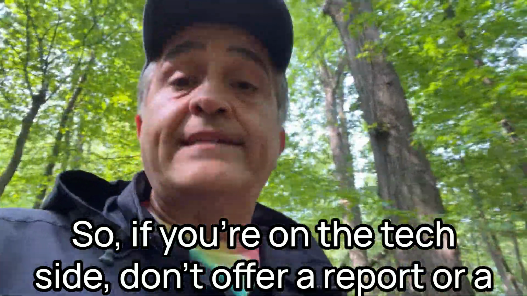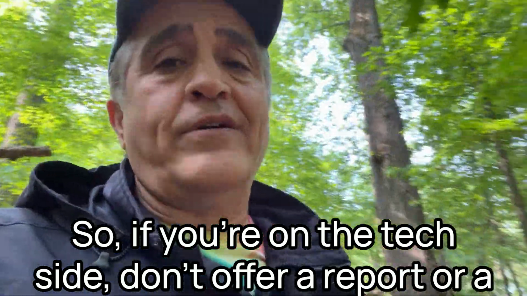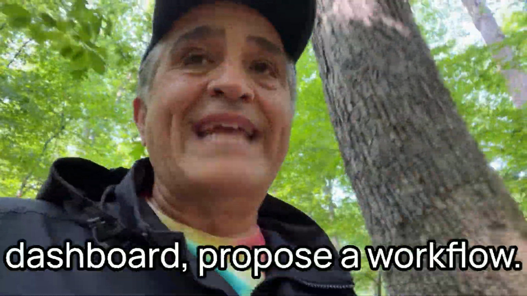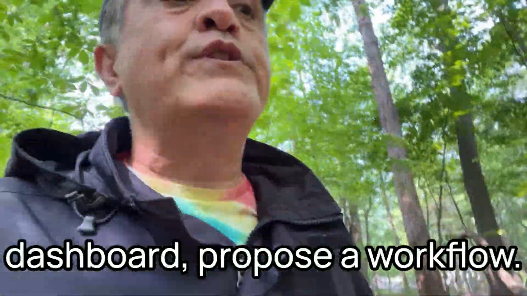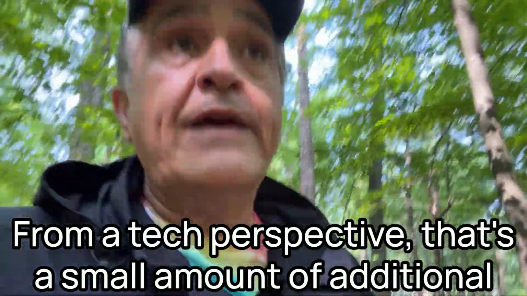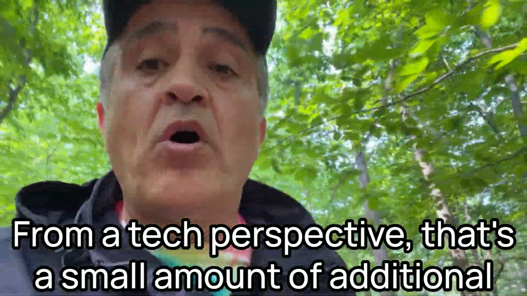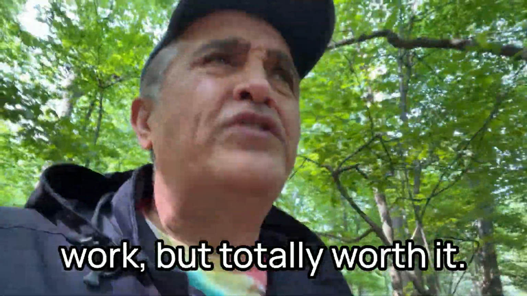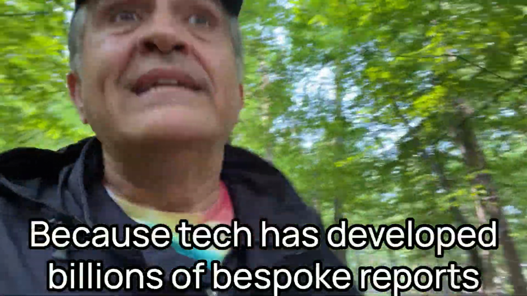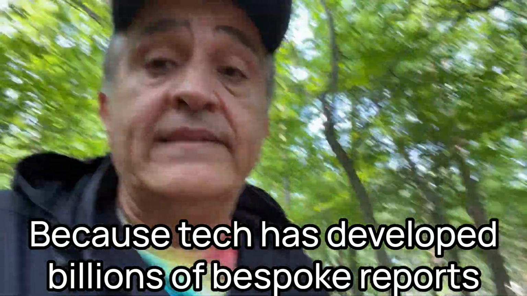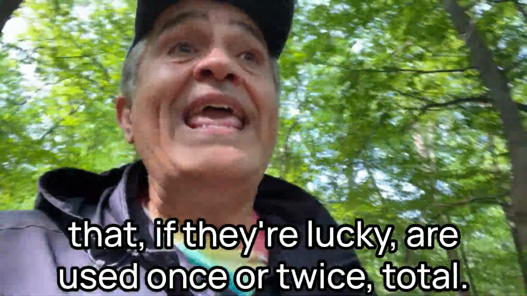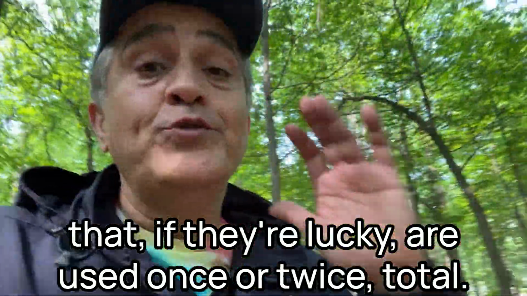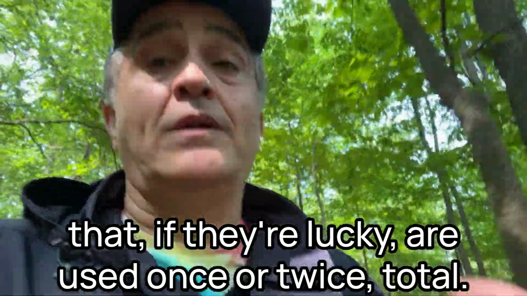If you're on the tech side, don't offer a report or a dashboard, propose a workflow. From a tech perspective, that's a small amount of additional work, but totally worth it, because tech has developed billions of bespoke reports that, if they're lucky, are used once or twice total.